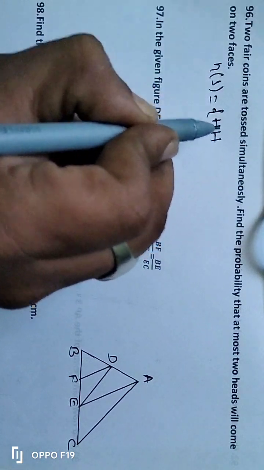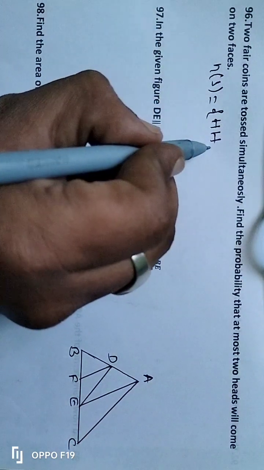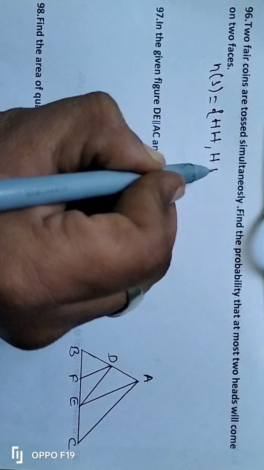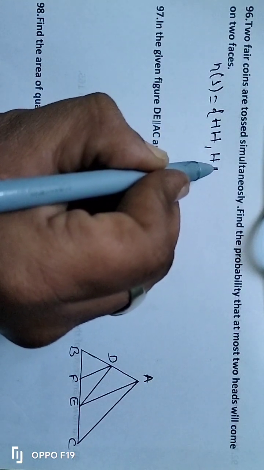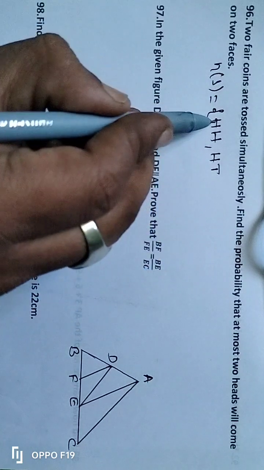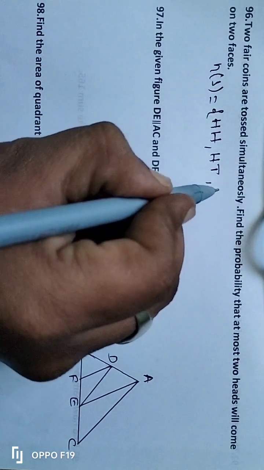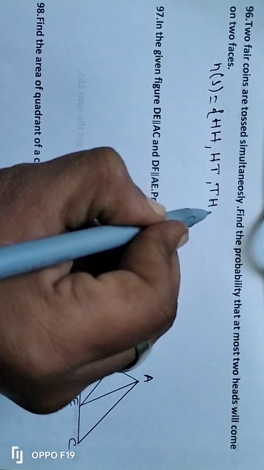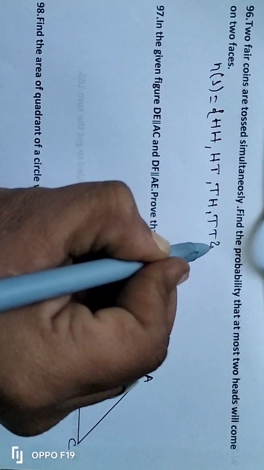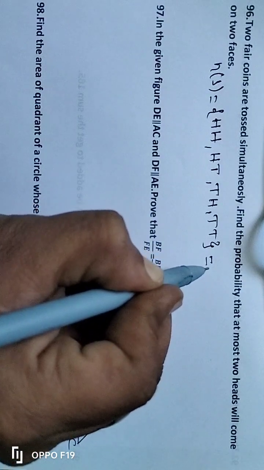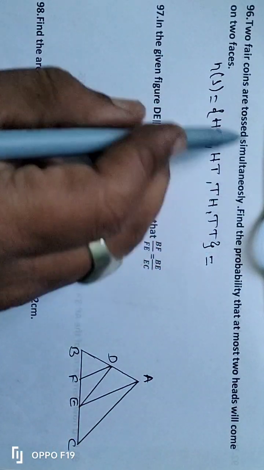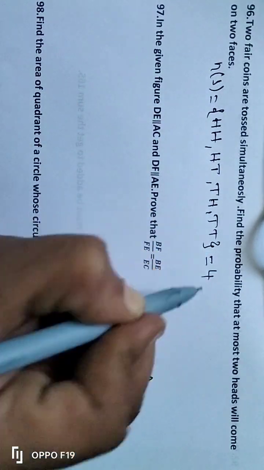Capital H capital H, or capital H small t, capital H capital T. Either both are heads, one head one tail, or one tail one head, or both are tails. Therefore, all the outcomes will be 4.